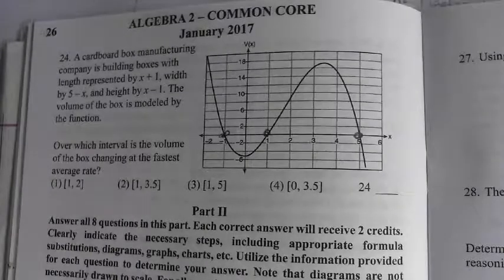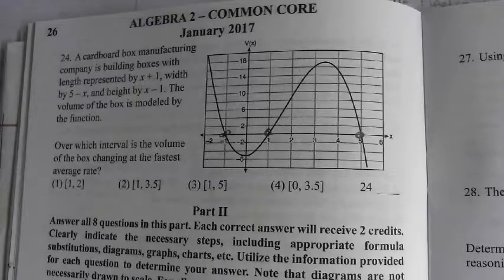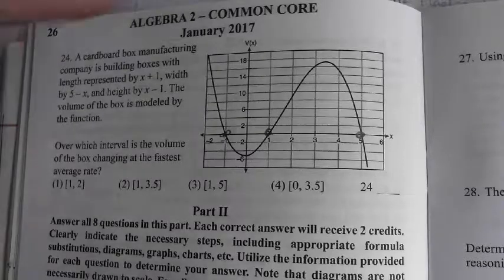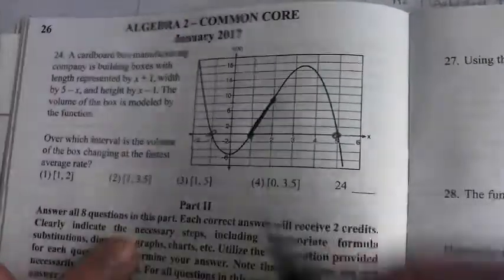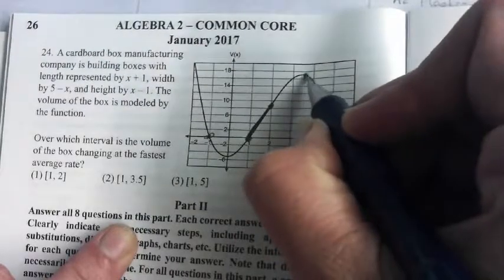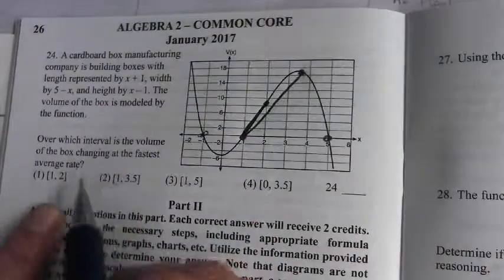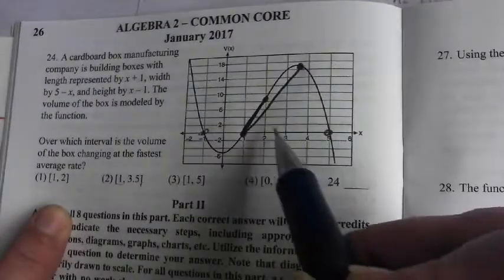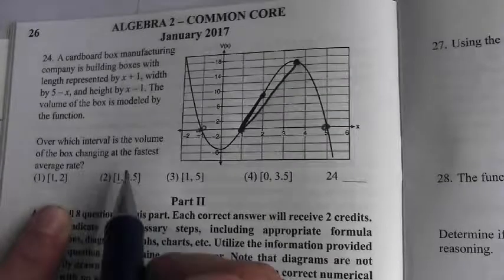Over which interval is the volume of the box changing at the fastest rate? This is average rate of change again. You wouldn't want to do all the formulas if you're looking at a picture, but from 1 to 2, there's our average rate of change. From 1 to 3.5, there's our average rate of change. Which one is greater between just the first two? 1 to 2 or 1 to 3.5? Which one has the fastest average rate? 1 to 2, the steeper slope, correct.